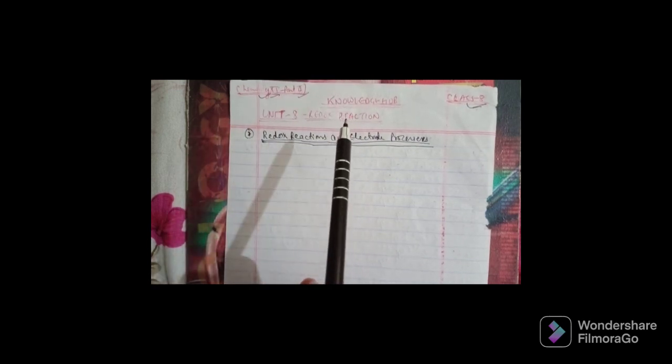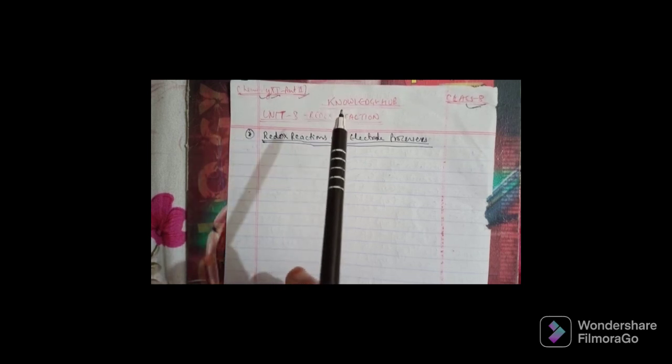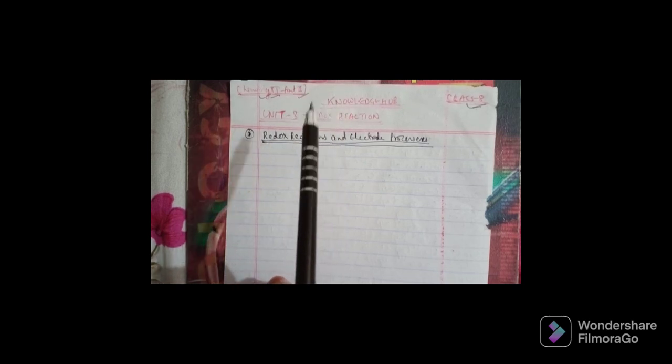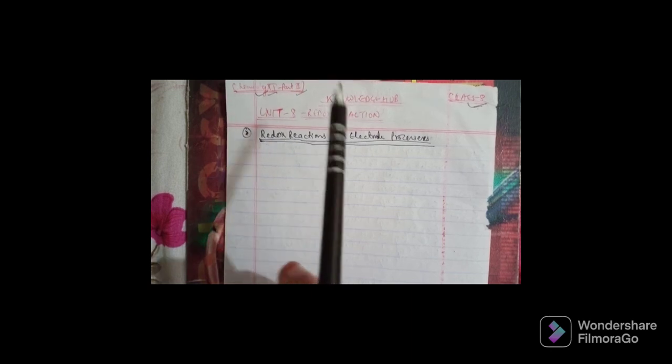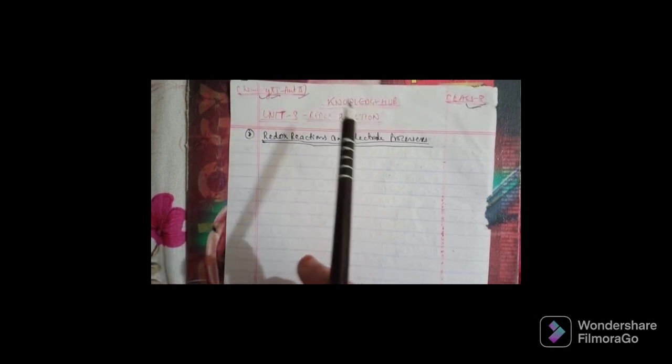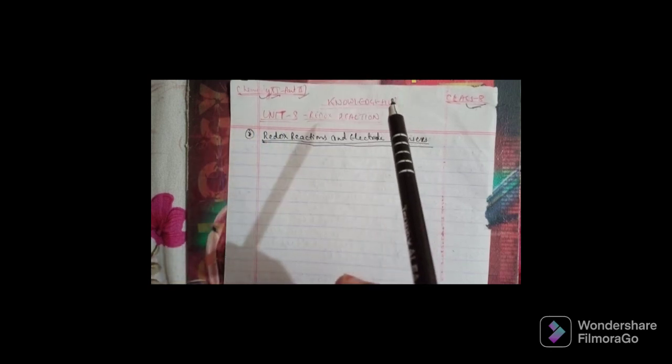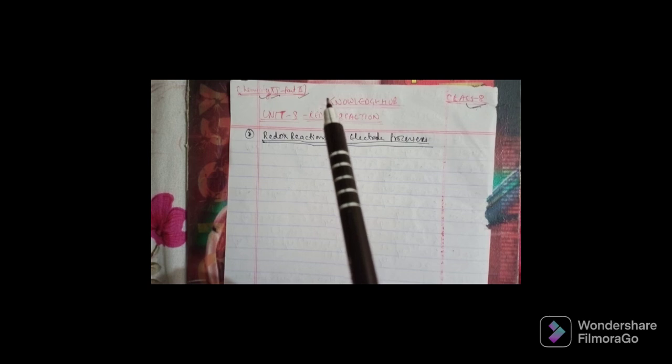So in the same way, we talk here in detail. The experiment corresponding to the reaction can also be observed if a zinc rod is dipped in copper sulfate solution, where the redox reaction takes place. During the reaction, zinc is oxidized to zinc ion and copper ions are reduced to metallic copper due to the direct transfer of electrons from zinc to copper ion. During this reaction, heat is evolved.